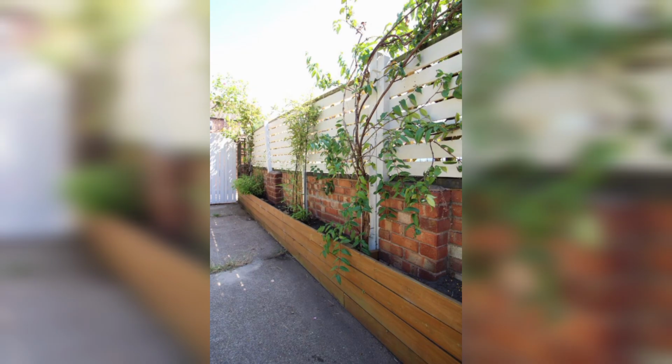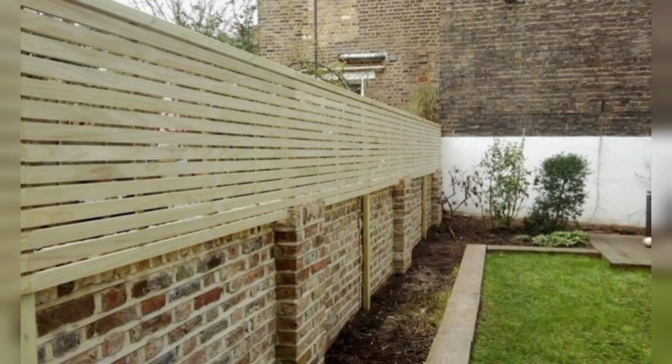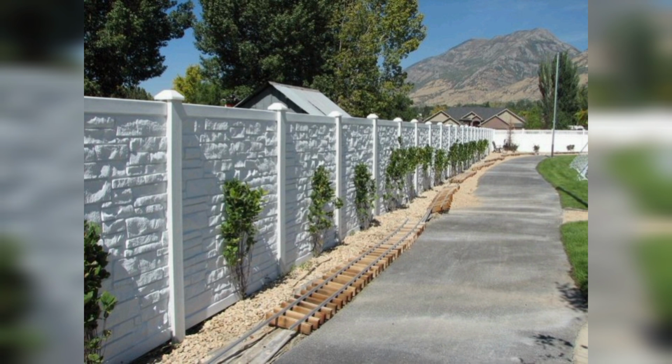Introducing how to create a private oasis in your backyard. You do not have to break the bank.